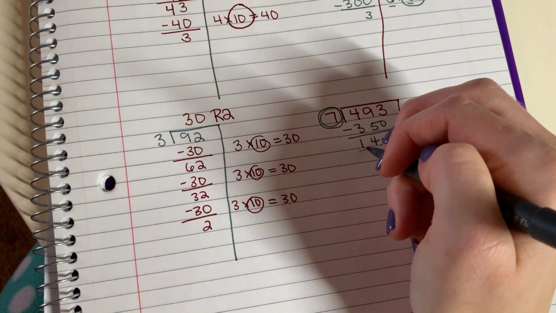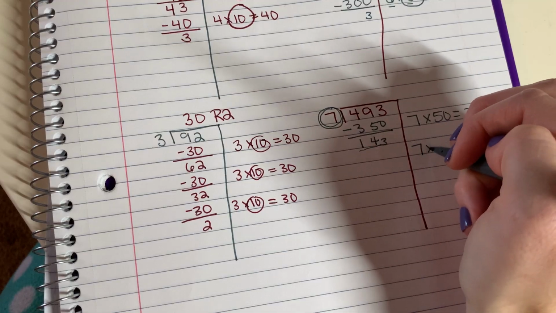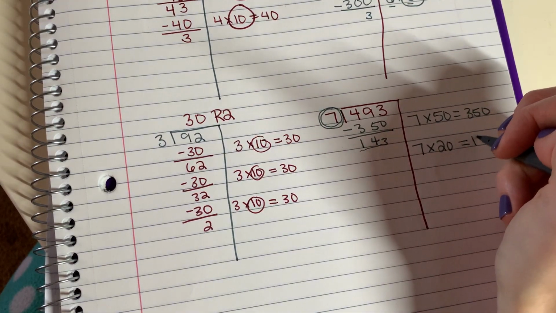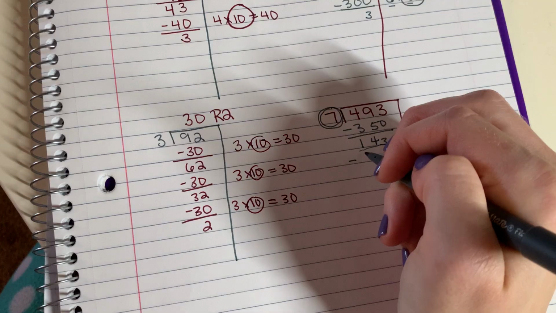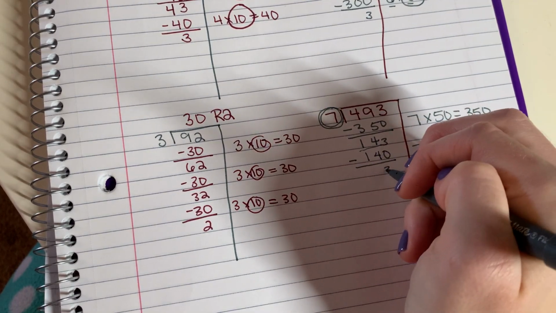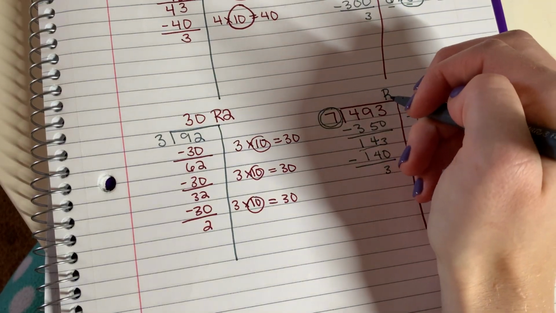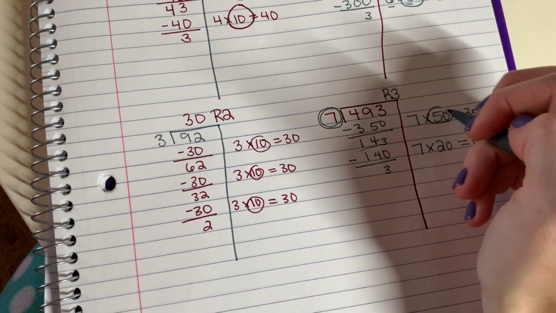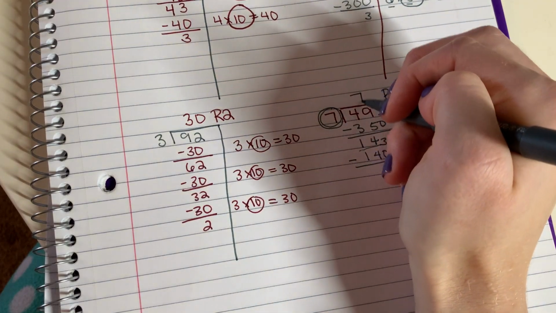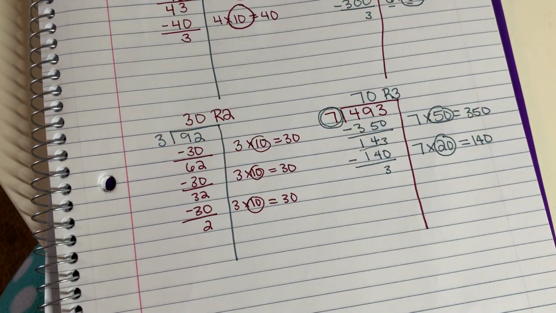Now I have 143. Huh, that 14 looks familiar. Let's do 7 times 20. That gives me 140. There's nothing times 7 that'll get me 3, so I know the 3 is my remainder. And I have 50 plus 20, which gives me 70. 70 remainder 3.